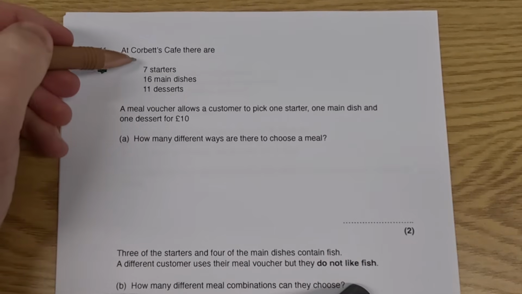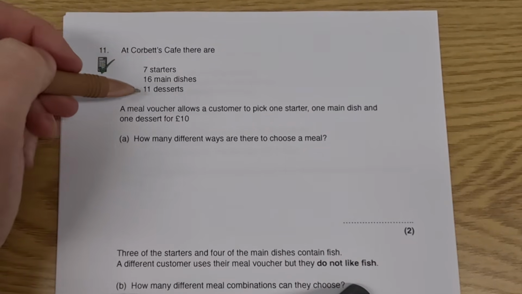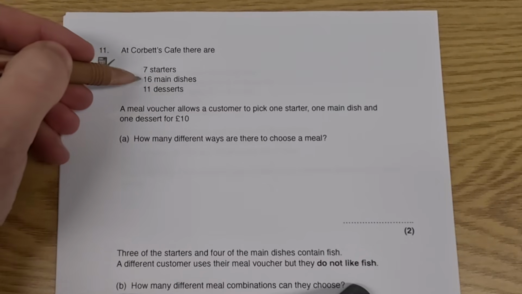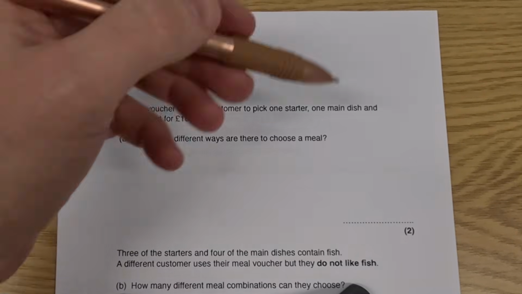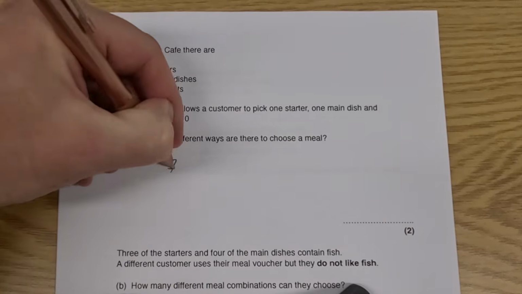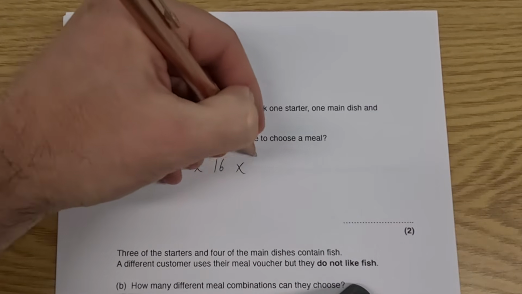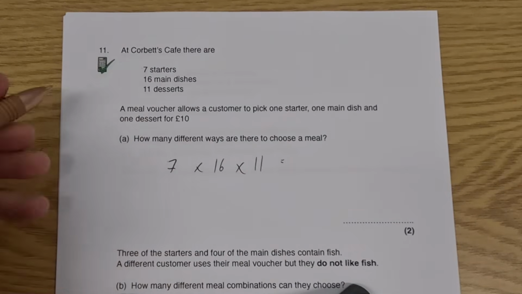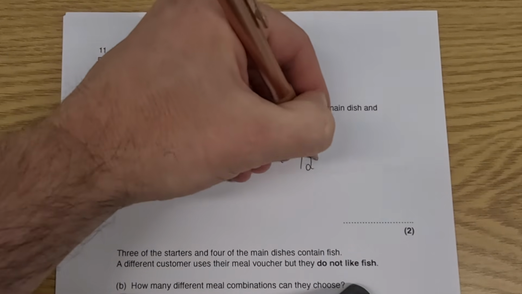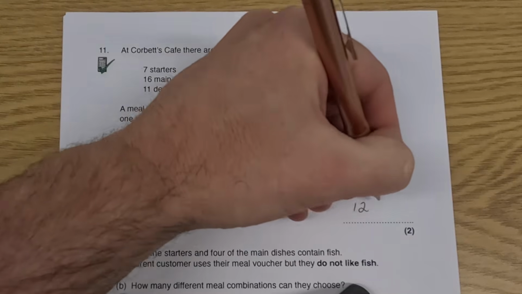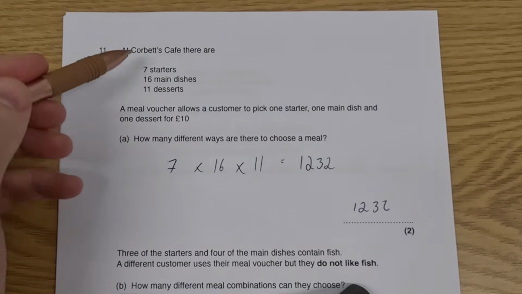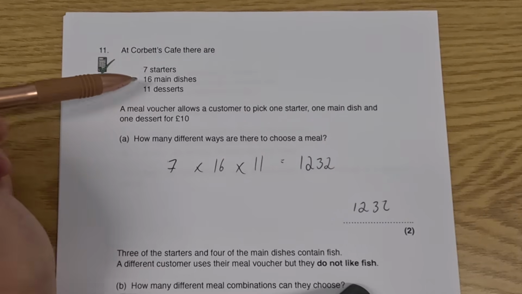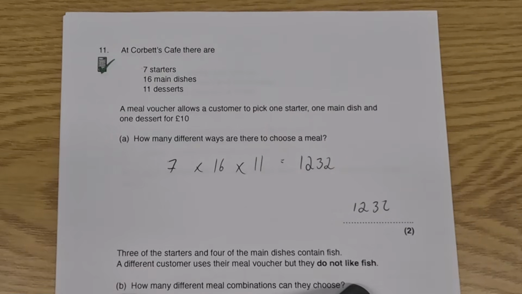So in terms of this, we know there's 7 starters, 16 main dishes, and 11 desserts, and 1 of each is a meal. So if we just do 7 multiplied by 16 multiplied by 11, that'll tell us how many different ways there are of choosing a meal. And when we work that out on our calculator, we get that's equal to 1,232. So there's 1,232 different ways that a customer can choose a meal. And that's it, just by multiplying the number of starters by the number of main dishes by the number of desserts. Okay, let's go down to the next part.